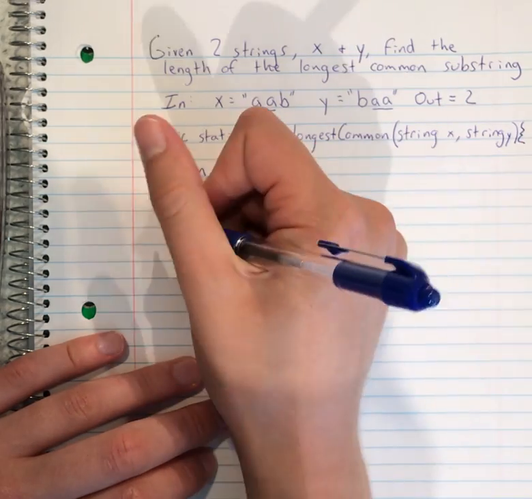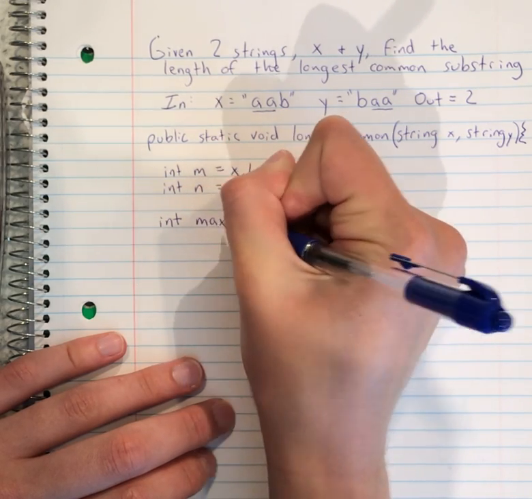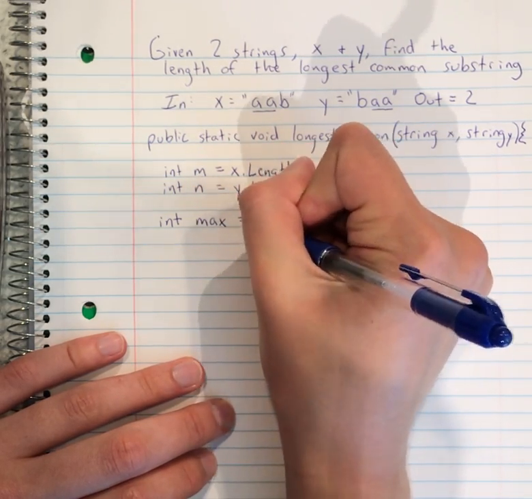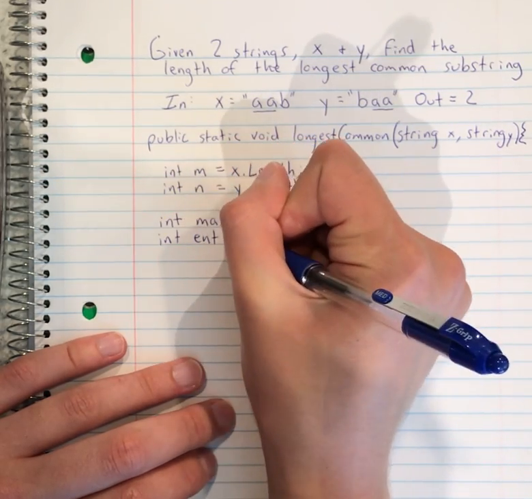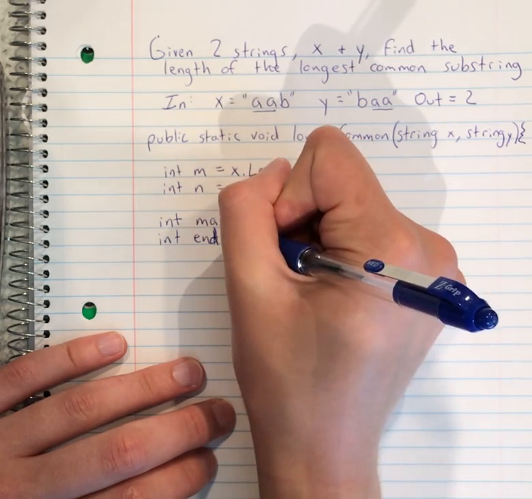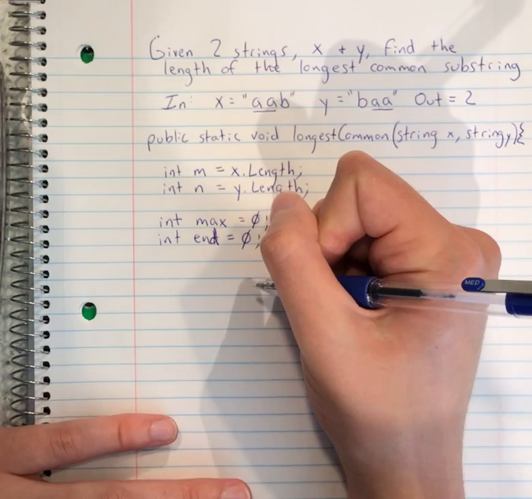I will store max as 0, and I'll store end as 0. Semicolon, semicolon.